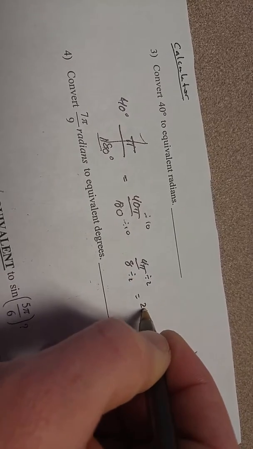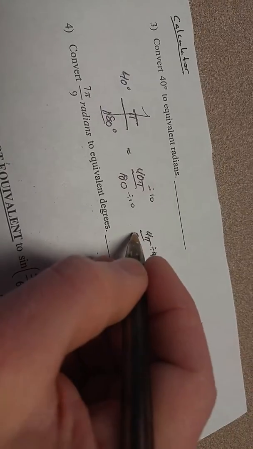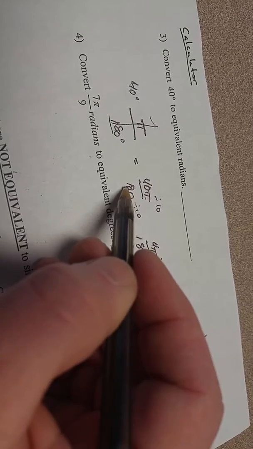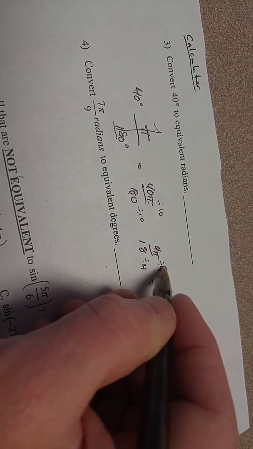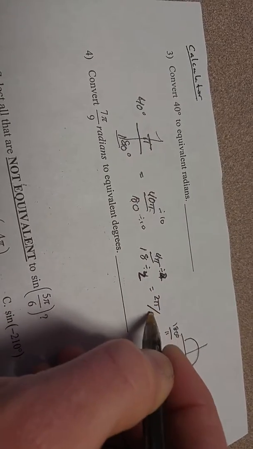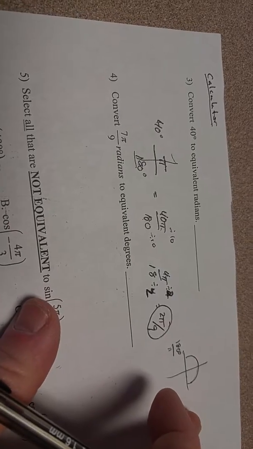Oh, I'm sorry, I can divide them both by 4, can't I? Oh, that should be an 18. Hang on. When I divide it by 10, I get 4 pi over 18. And then I can divide them both by 2. And I get 2 pi over 9. So my answer to that first one is 2 pi over 9.